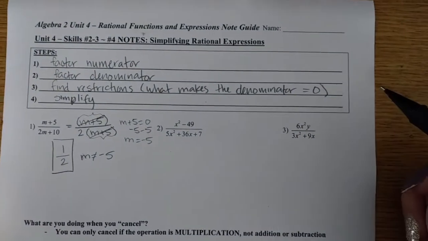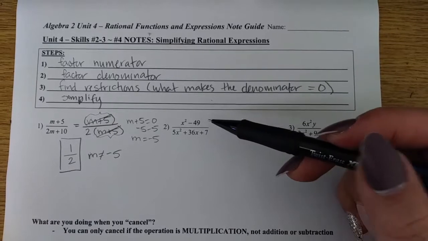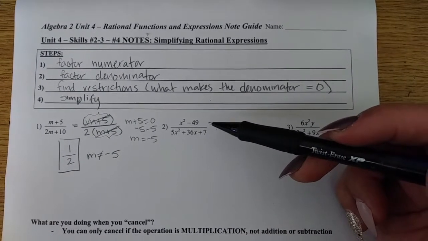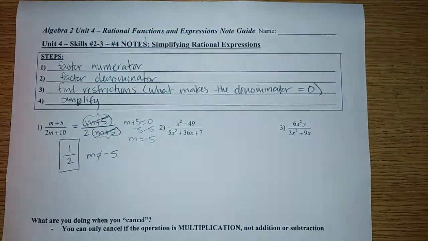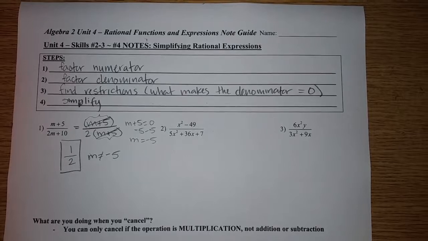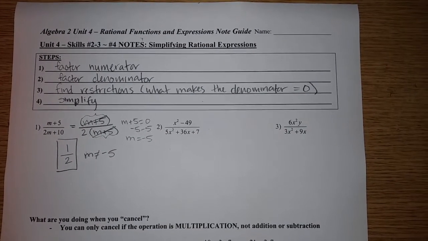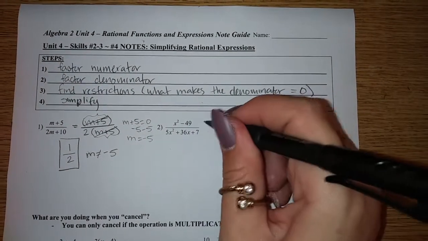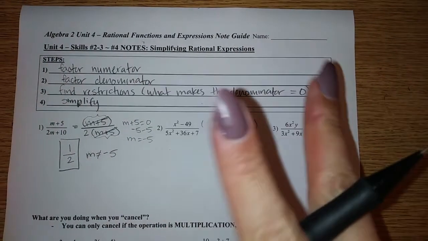Moving on to our example number 2. Up here we have x squared minus 49. So we know that this is the difference of 2 squares, and so we are going to factor using the difference of squares. When we have the difference of squares, we split the squares, right?